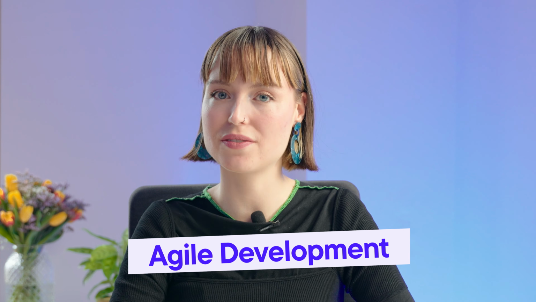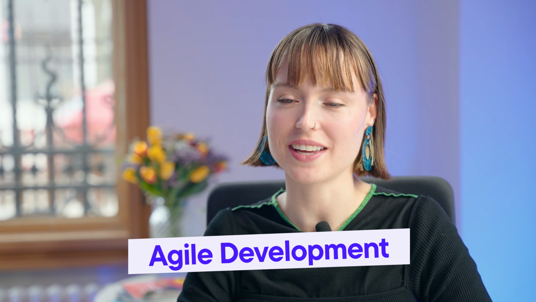But not only junior developers spend time learning new skills. The tech field evolves rapidly, so many developers try to stay up to date with the latest frameworks, technologies, and best practices. Many development teams use something called Agile development to manage their projects. Let's dive a little deeper into what Agile development actually is.